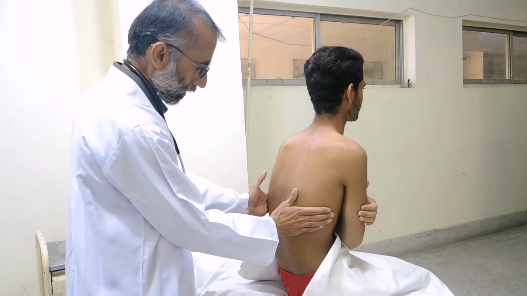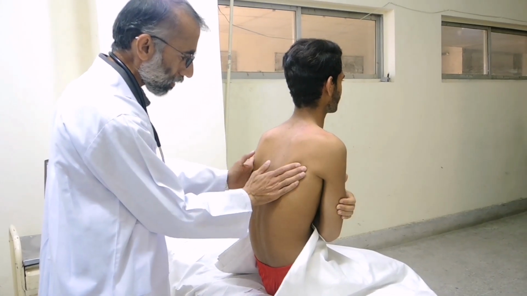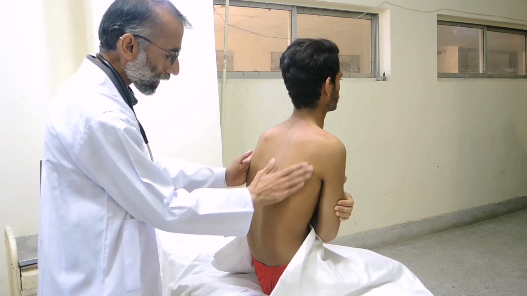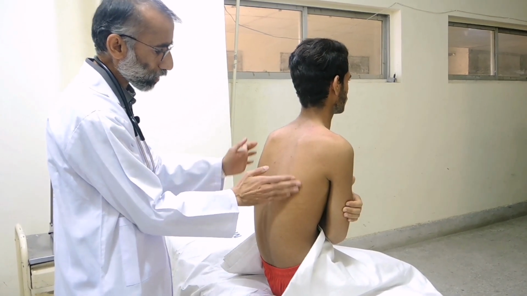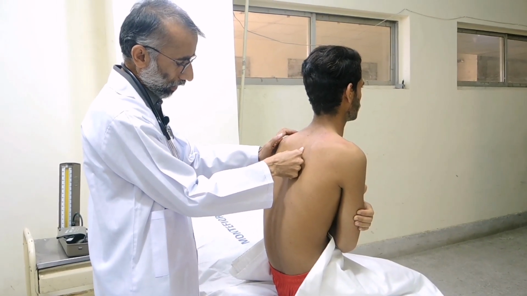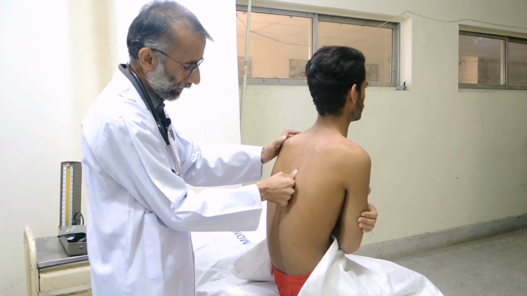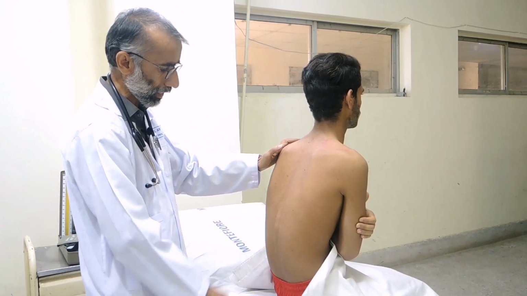Palpate for chest tenderness and for any palpable crepitus in case of subcutaneous emphysema. Assess for spinal tenderness and paraspinal muscle spasm.